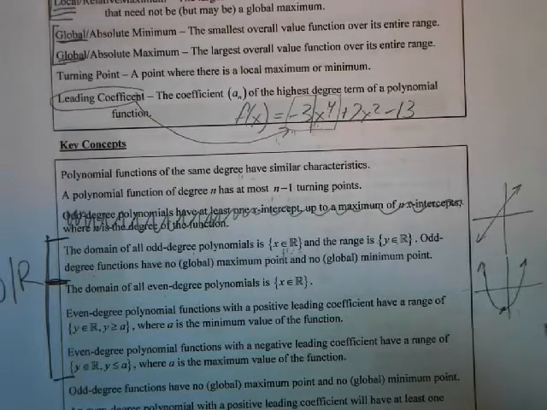In this case, the y values are only greater than or equal to this value A here. Or if it opens down, it would have to be less than or equal to that value. This is going to extend for all even degree functions. So if it's x to the 4th, x to the 6th, you're still going to have this restriction on the range. You don't have any restriction on the domain. So that's how that works.